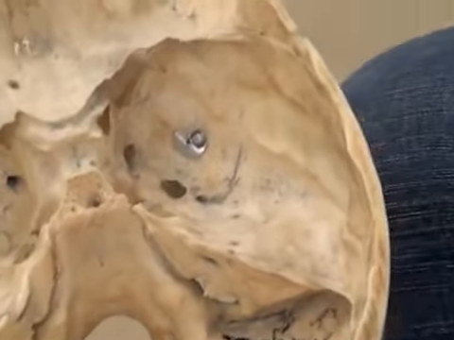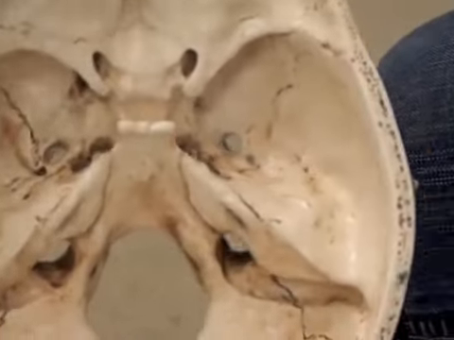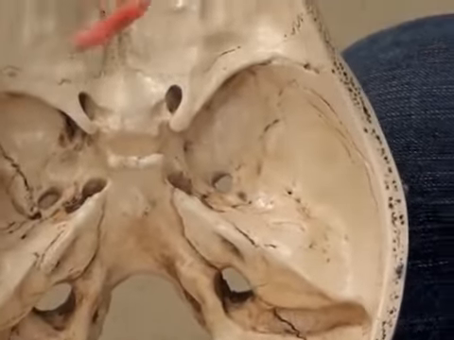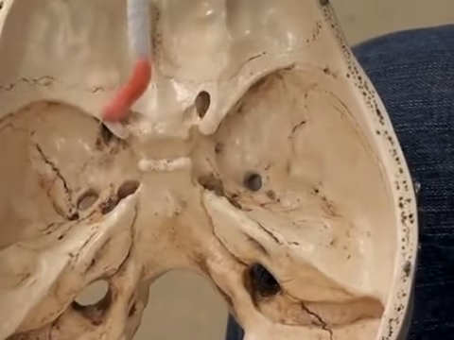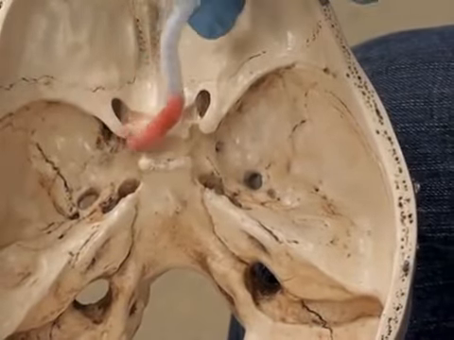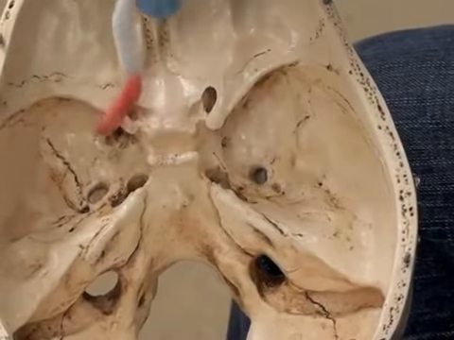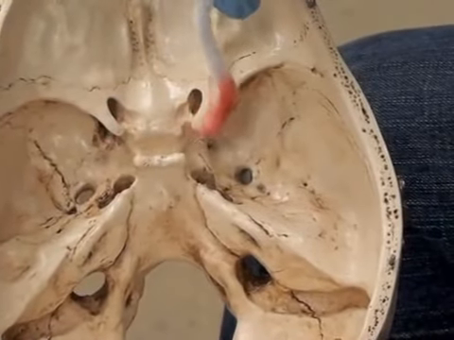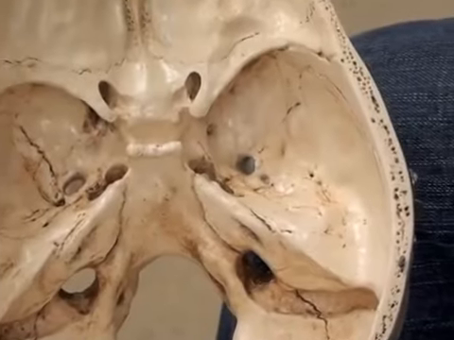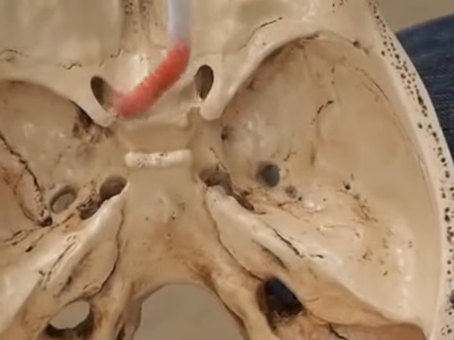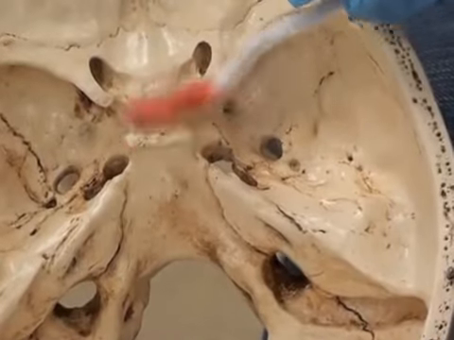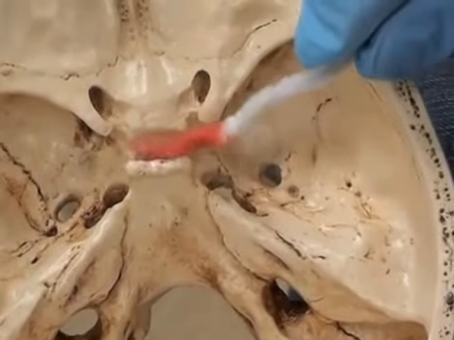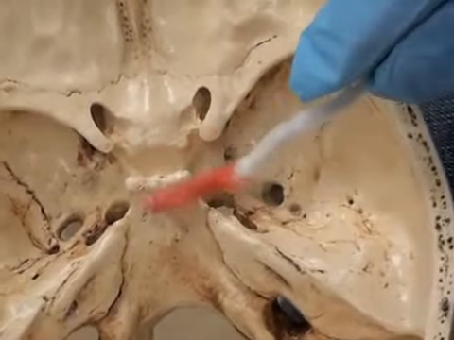I'm actually going to flip to my other model, the fake stylized one, where on that lesser wing of the sphenoid bone, we can see where our optic canal was. There's a little process that overlaps that, and that's called the anterior clinoid process. Moving on from the anterior clinoid process, we have a cool little feature, and this is called the Sella turcica, or literally the Turkish saddle.